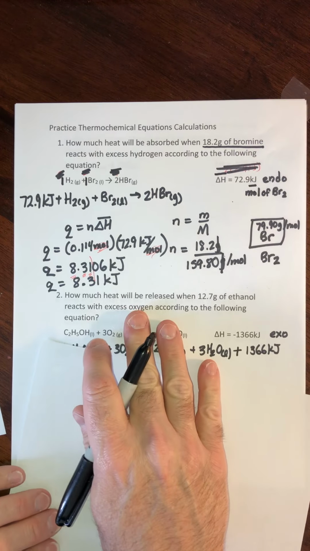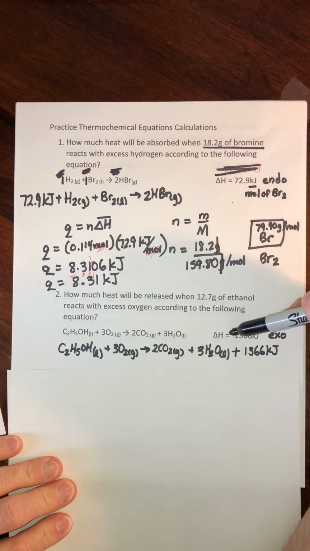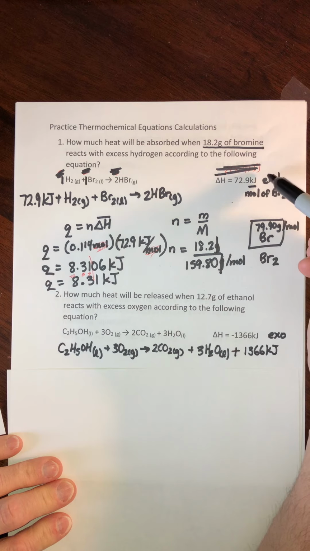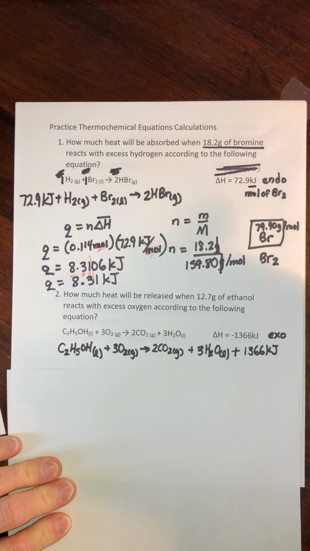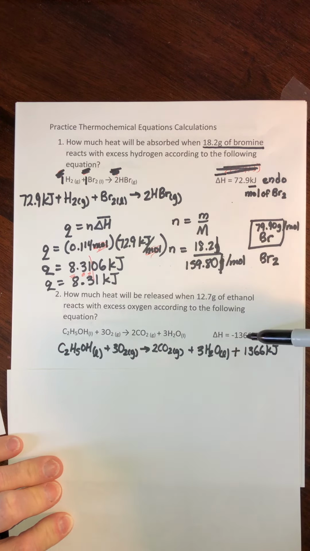Okay, if we pull this back down a bit, when the delta H is by itself, the positive and the negative tell you whether it's endo or exo. Okay, that's your sign, right? This part of chemistry is all about recognizing the signs. So positive is endo, negative is exo.